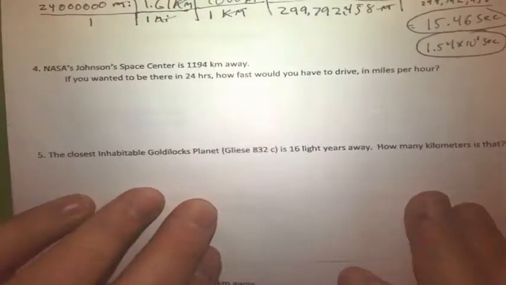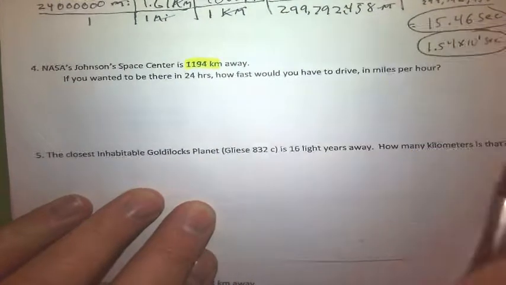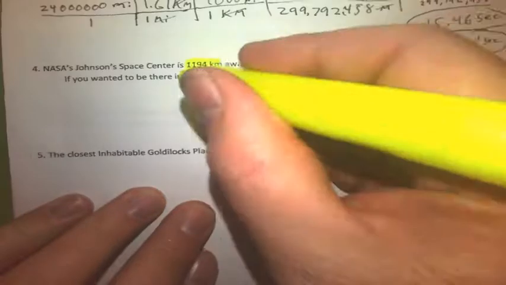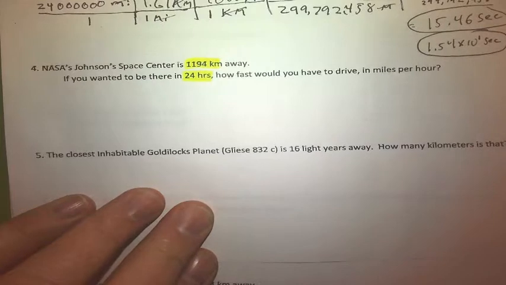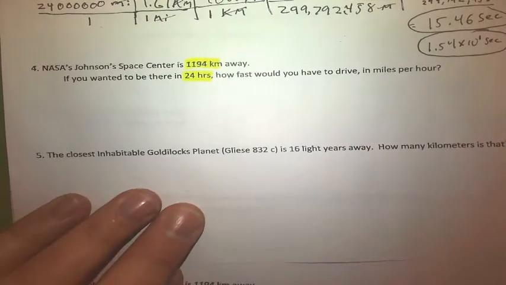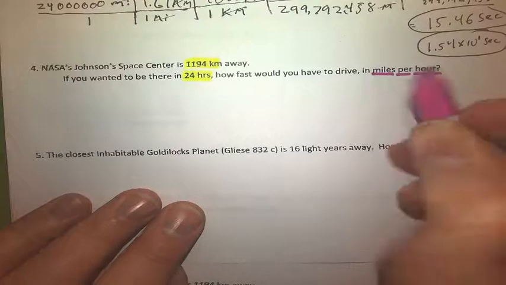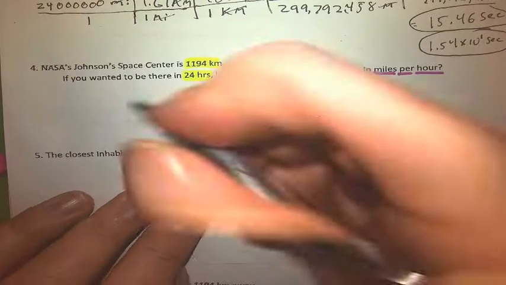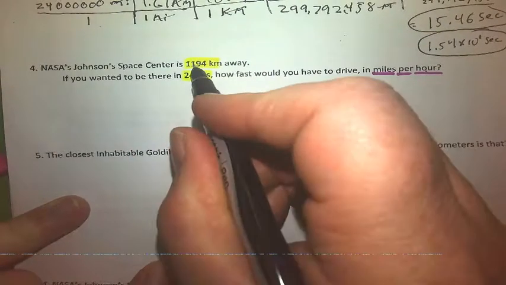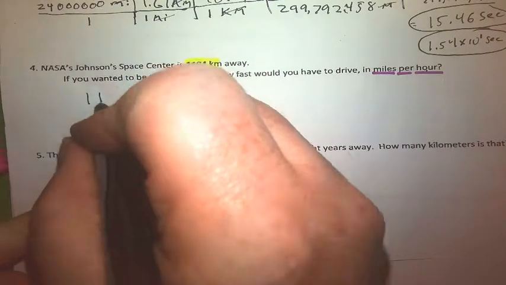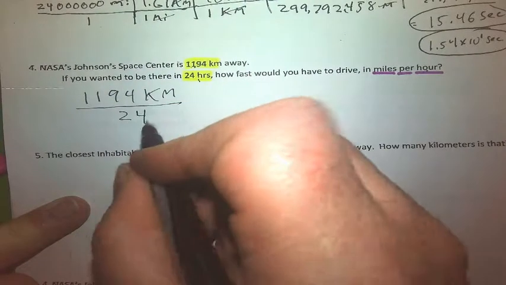NASA's Johnson Space Center is 1,194 kilometers away. I wanted to travel there in 24 hours, supposedly to, I don't know, maybe reach a launch or get an important message from space. In the next 24 hours, how fast did I have to drive in the desired unit? Miles per hour. So that means miles over hour. So if I take my given information, I don't put it over 1 necessarily, because I actually want an hour at the bottom. I've got this much distance and that much time: 1194 km over 24 hours.